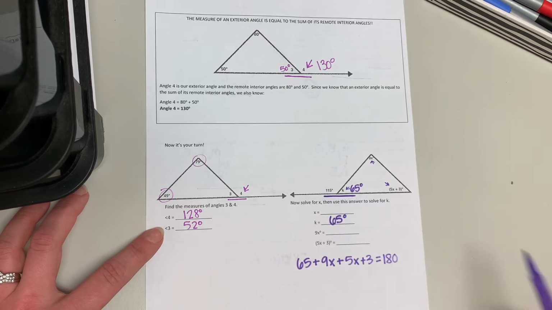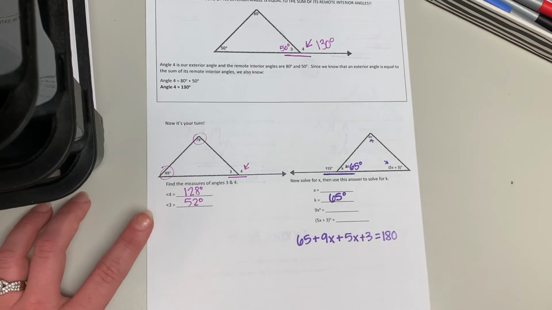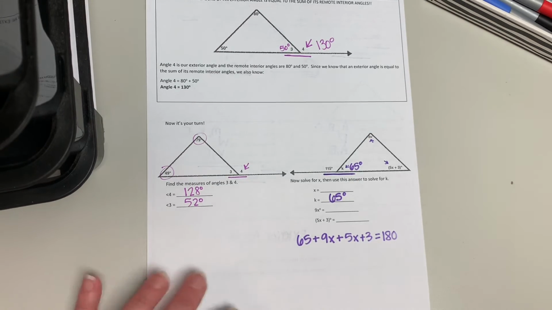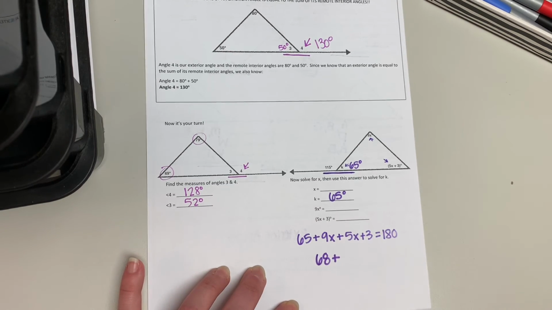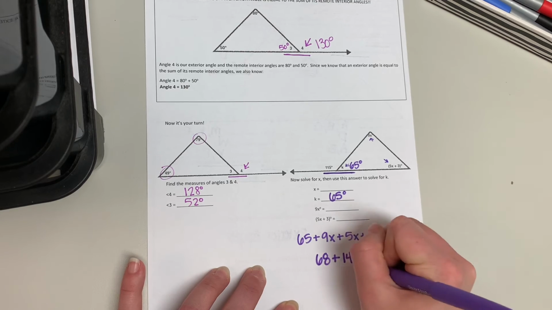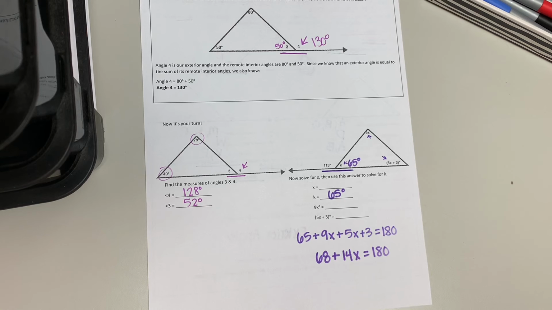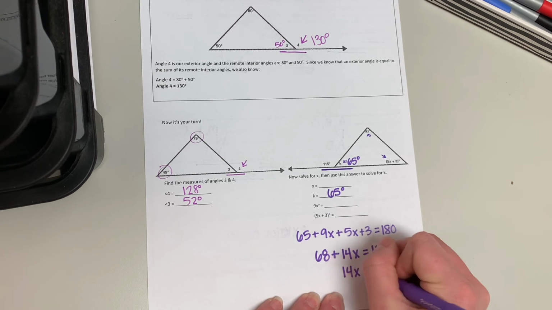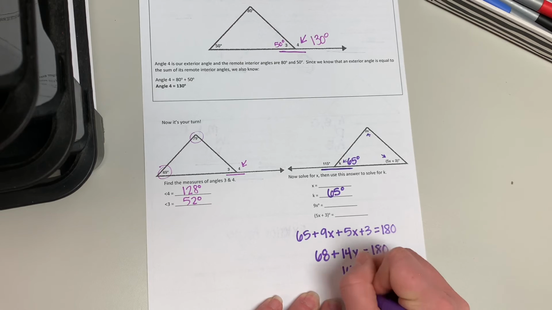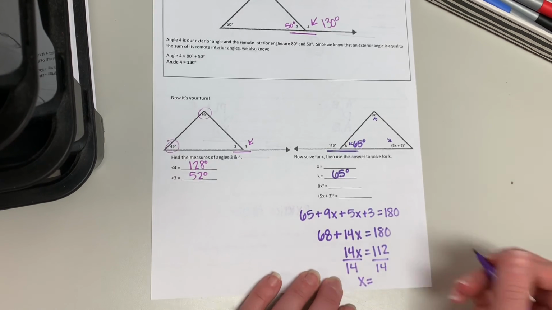Either way would work. So let's combine like terms here. 65 plus 3, so we have 68 plus 9x and 5x equals 180. Now do your inverse operation, 180 minus 68, and you'll get 112. So 14x equals 112. Divide by 14 on both sides, and you get x equals 8.